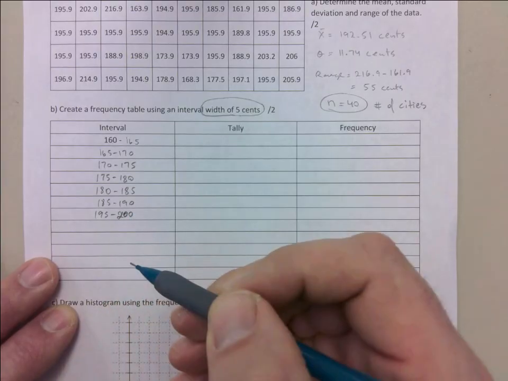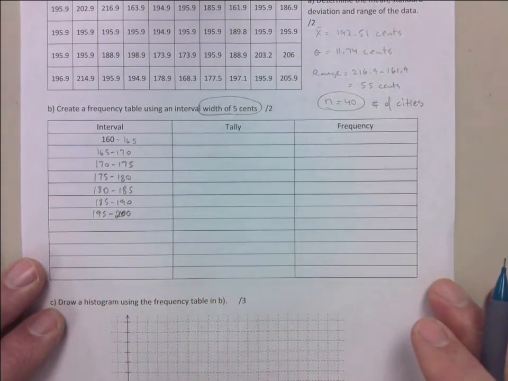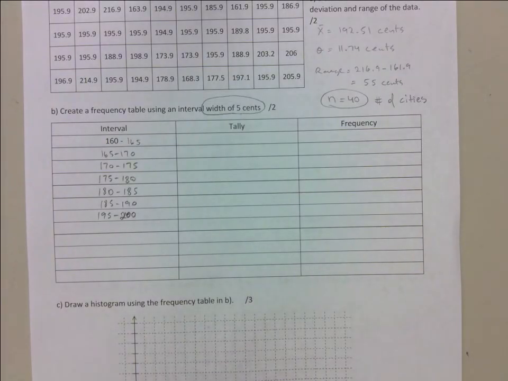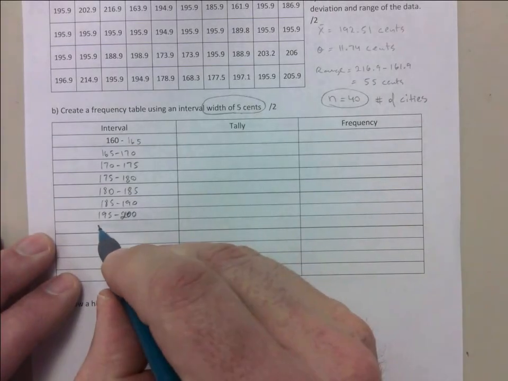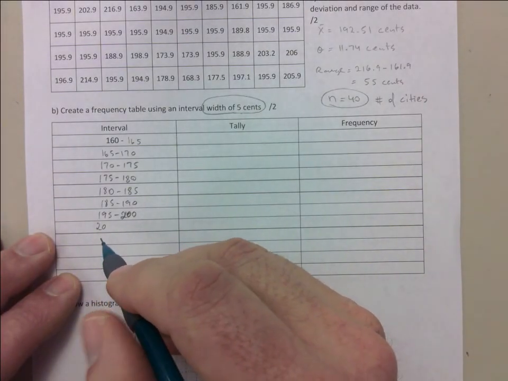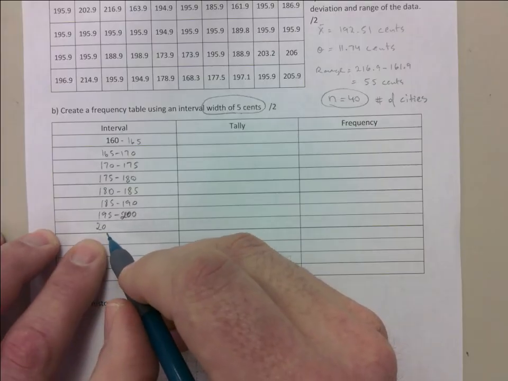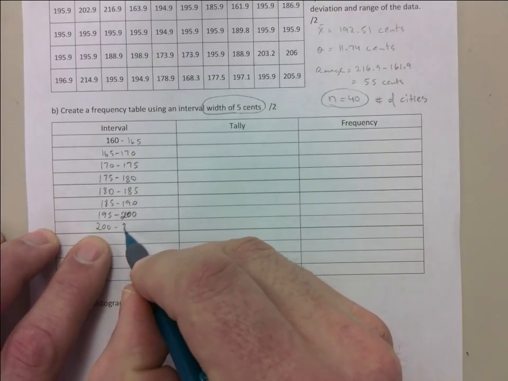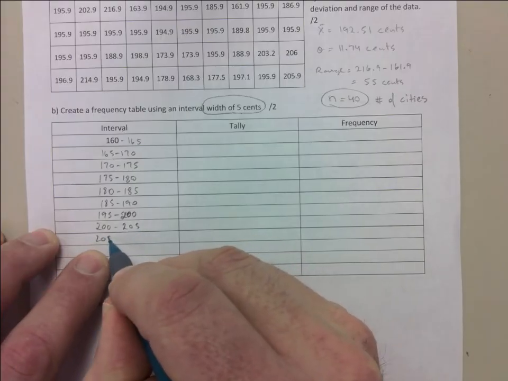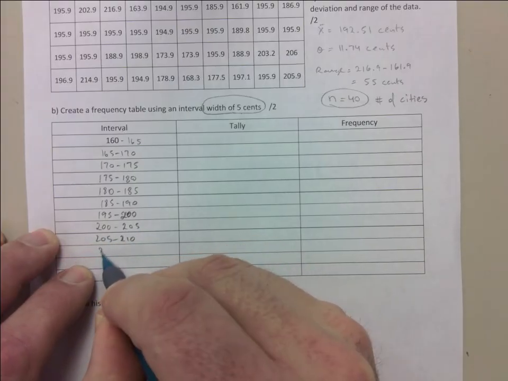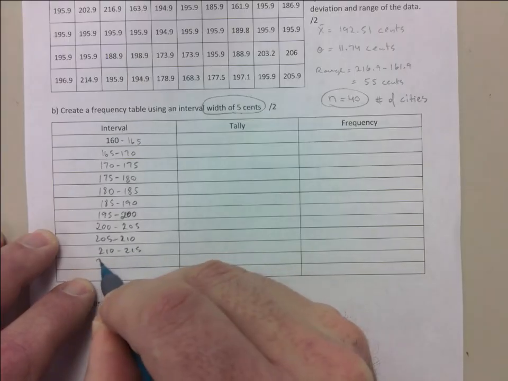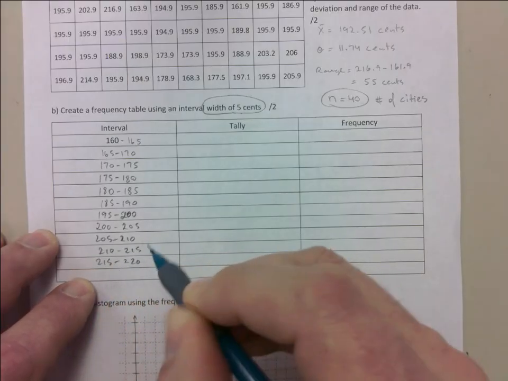Will I give you a very long one to do on a test? Probably not, because then I have to check like 40 values, right? Make sure you didn't miss one. But you can expect 20 to 25 values for sure. 200 to 205, 205 to 210, 210 to 215, 215 to 220.